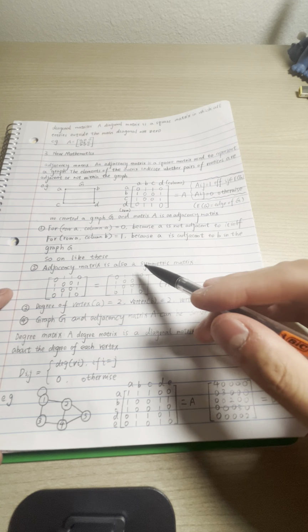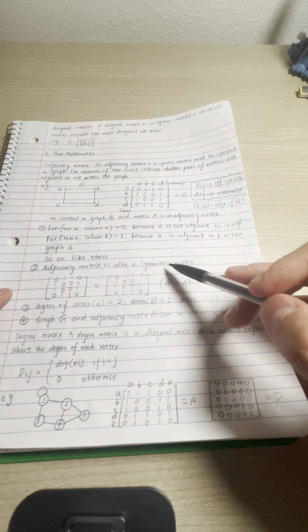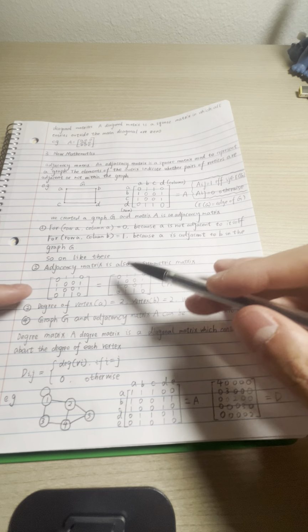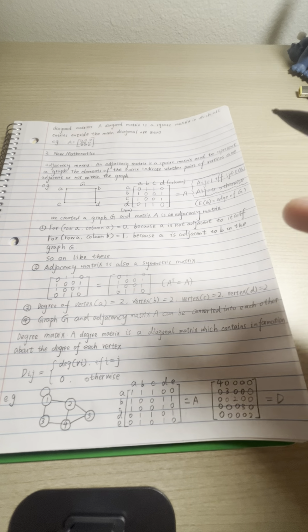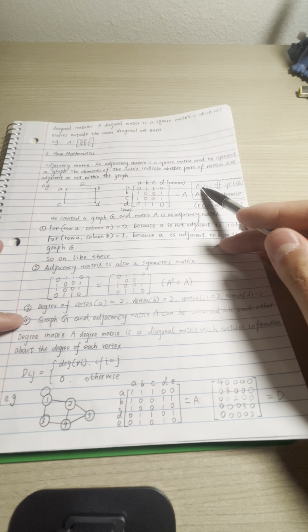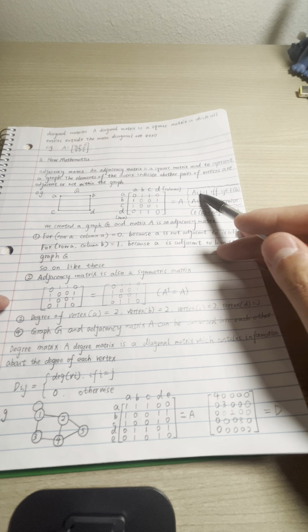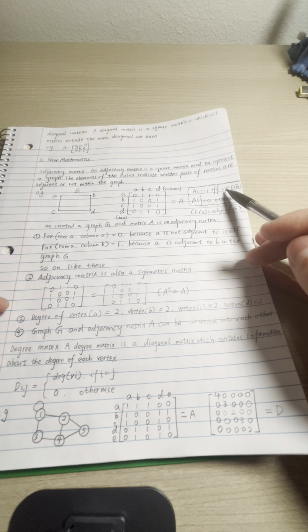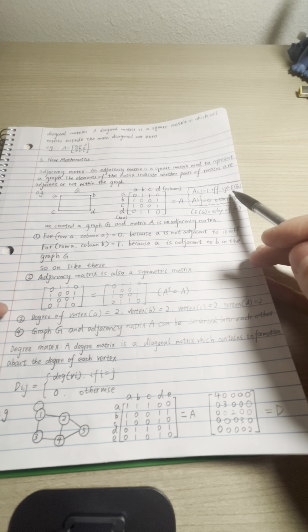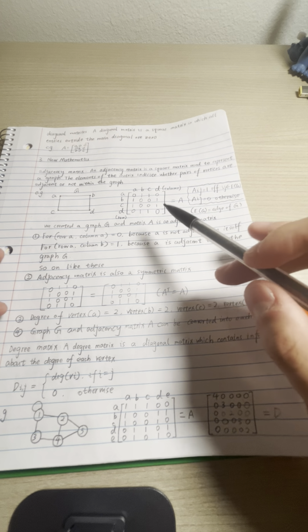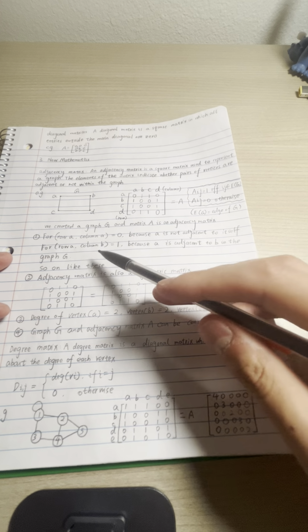I want to say that the adjacency matrix is also a symmetric matrix because when we transpose it, the rows and columns are the same as before the transpose. This is the basic definition of the adjacency matrix: a_ij equals 1 if and only if ij belongs to the edges of G, and a_ij equals 0 otherwise. So for row A column A it equals 0, and for row A column B it equals 1.